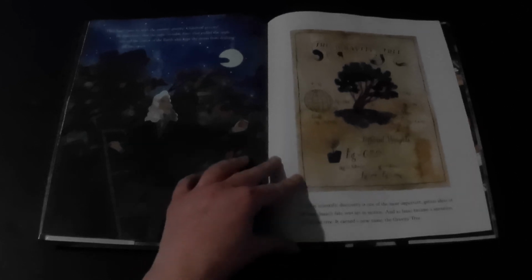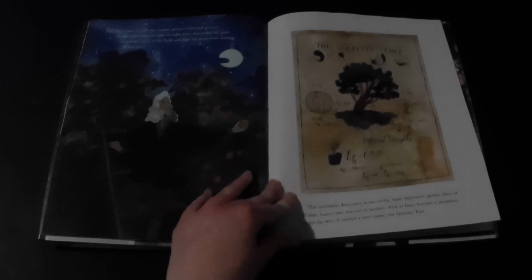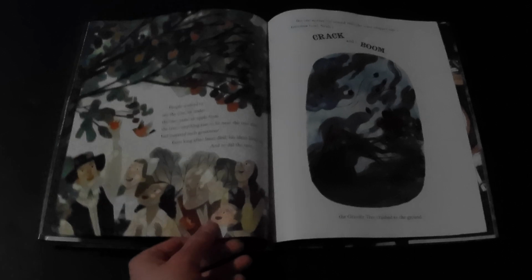Gravity! Universal gravity! He discovered that the same invisible force that pulled the apple toward the center of the earth also kept the moon from drifting off into space. This scientific discovery is one of the most important genius ideas of all time. Isaac's fate was set in motion, and as Isaac became a sensation, so did the tree. It earned a new name, the Gravity Tree.